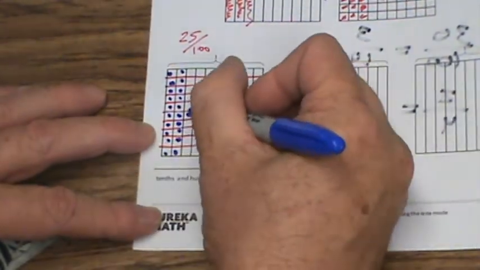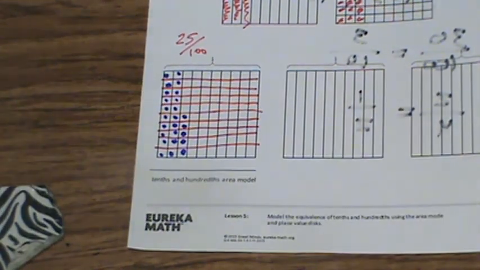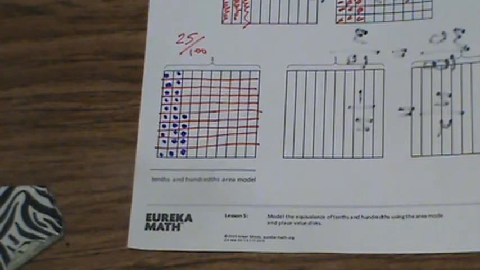So I have 20, 21, 22, 23, 24, and 25. And there you have it, a total of 25 hundredths. Hope we got that, boys and girls.